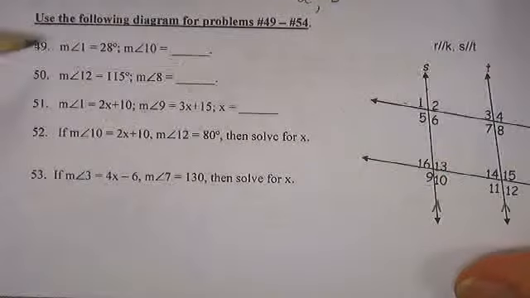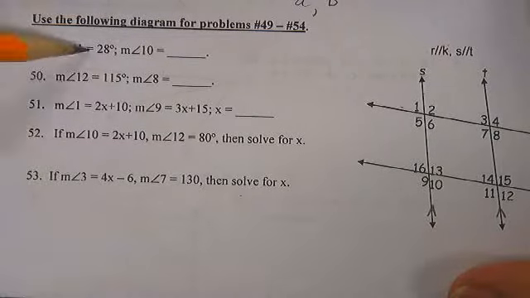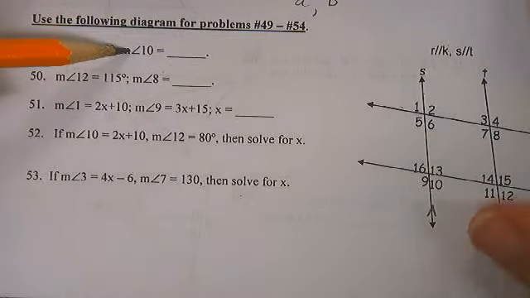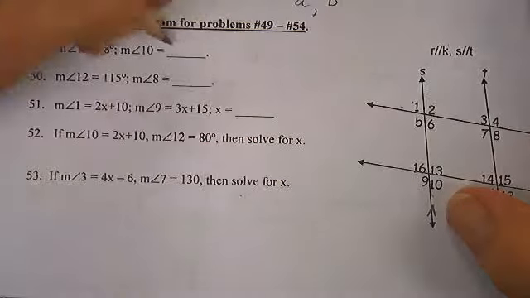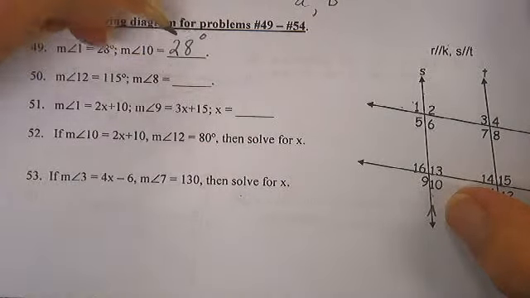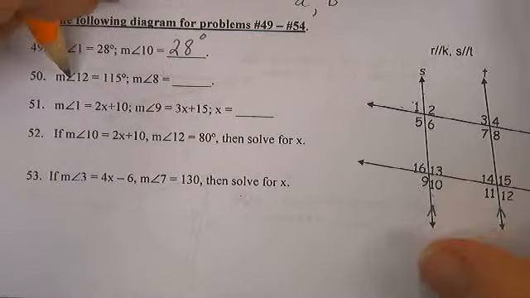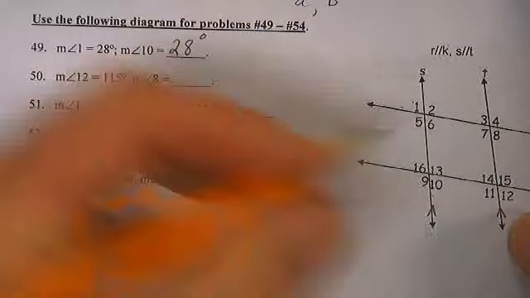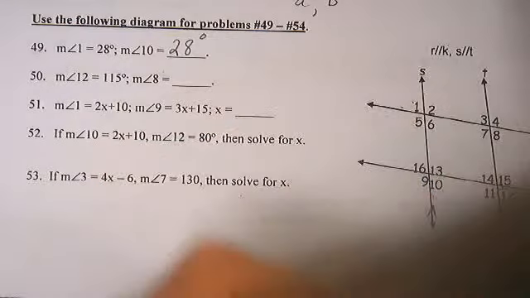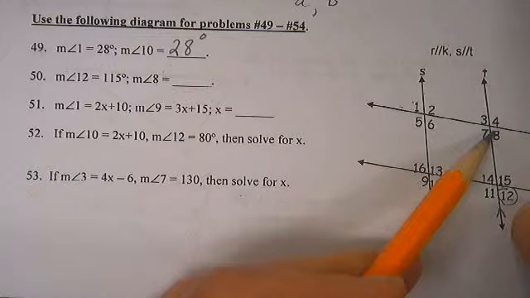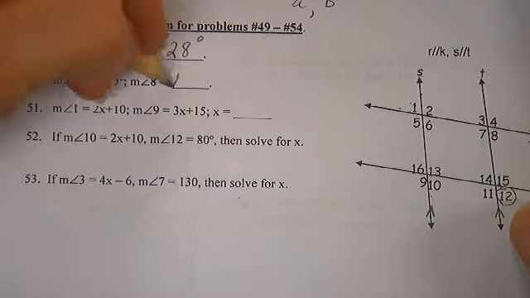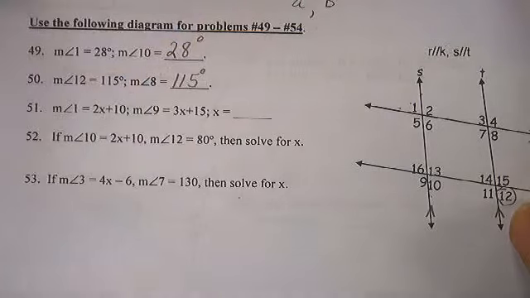Alright. Angle 1 is 28 degrees, so angle 10 is also 28 degrees because they're alternate exterior angles, which are congruent. The measure of angle 12 is 115 degrees. 12 and 8 are corresponding angles, so the measure of angle 8 is 115 degrees because they're corresponding.